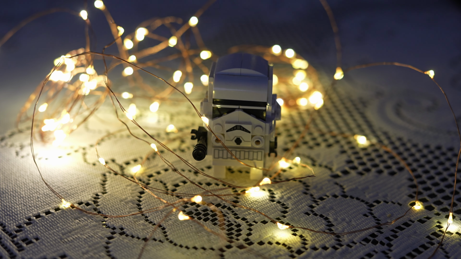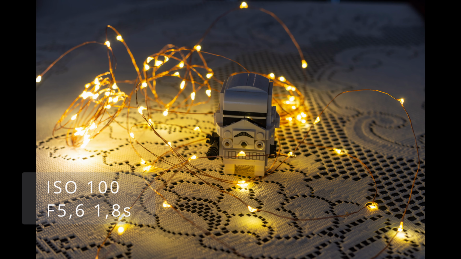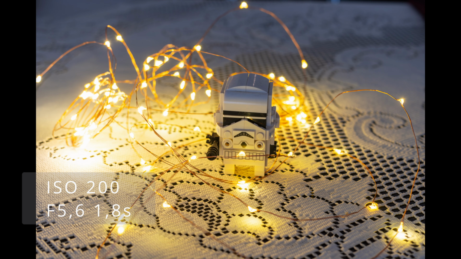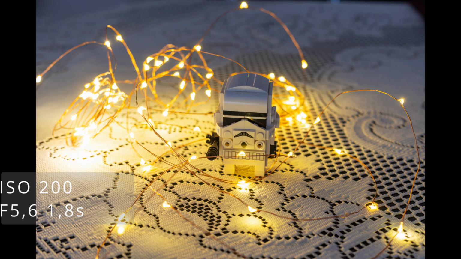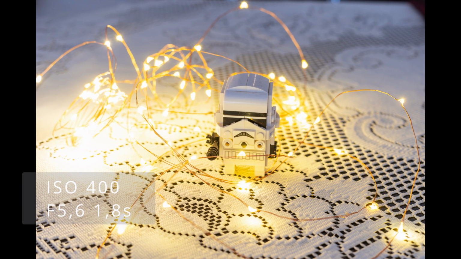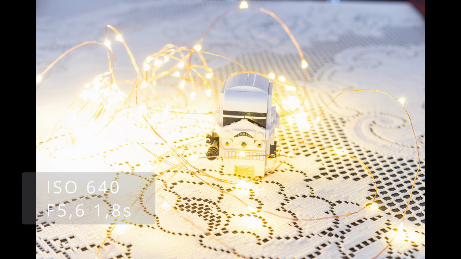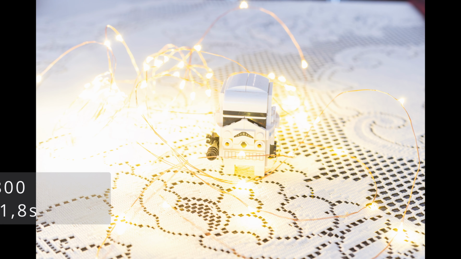So I used the same figurine that we used for aperture, the Stormtrooper, and I quickly ran up the ISO from my camera's base ISO of 100, then to 200, 400, 640, and 800, just to show you that increasing the ISO also increases the exposure of an image, with the 800 ISO being almost overexposed. So while ISO doesn't fundamentally increase or decrease the amount of light that's hitting your sensor, it can control the brightness of an image.